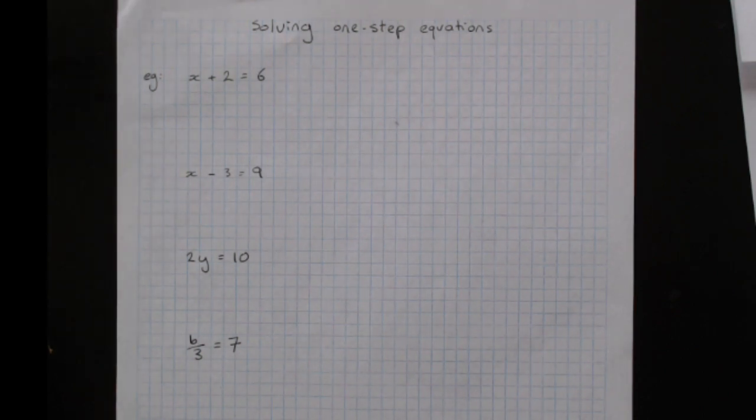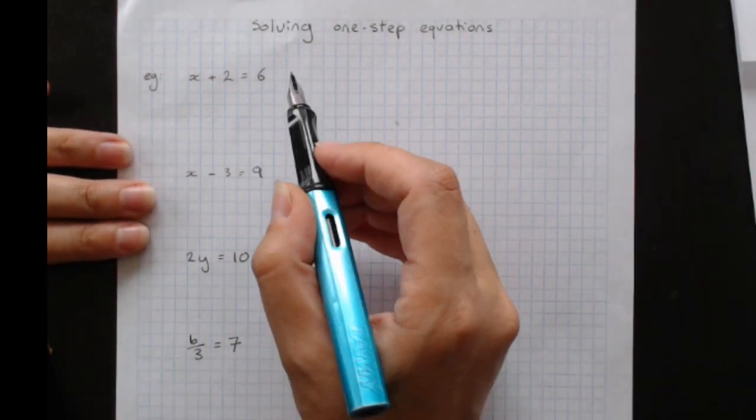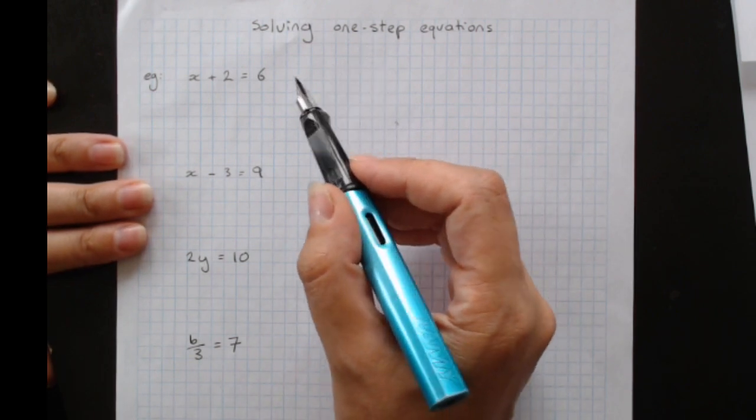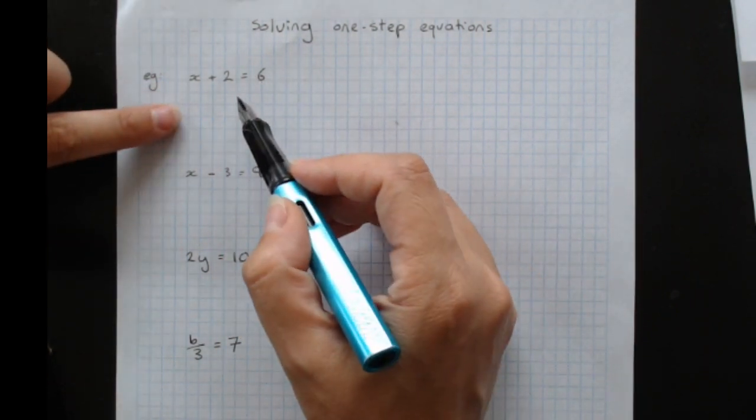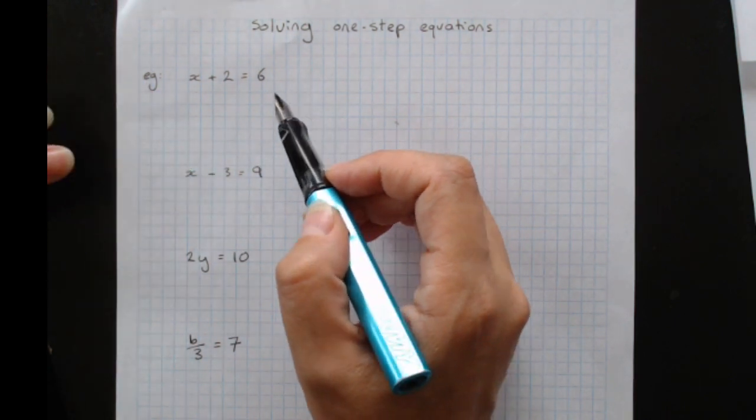Solving one-step equations, and we'll be looking at one-step equations with squares and square roots. But we'll start just by remembering about one-step equations. So this is a one-step equation. All of these are x plus 2 equals 6.